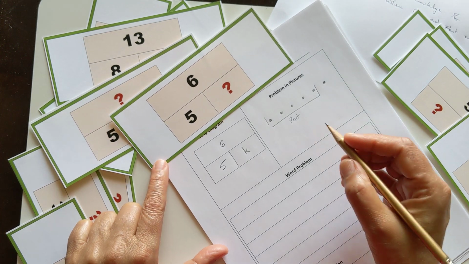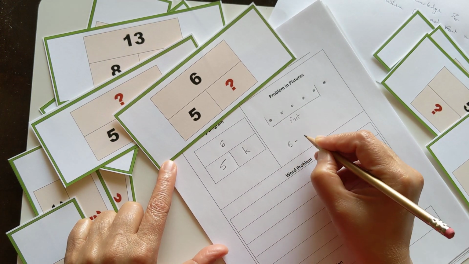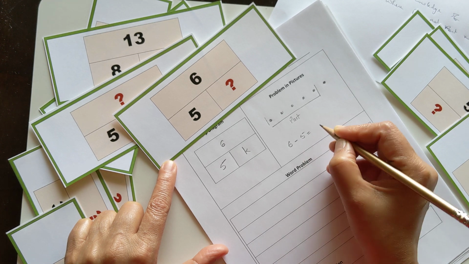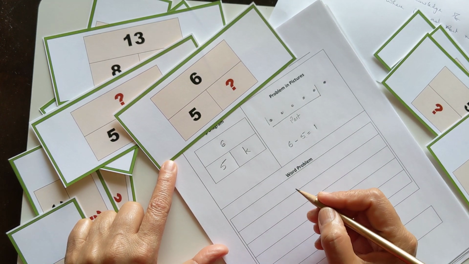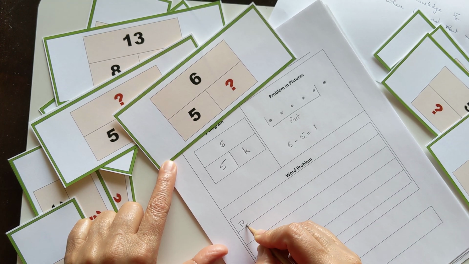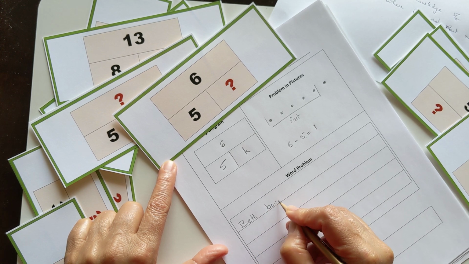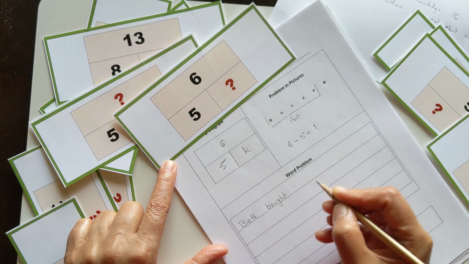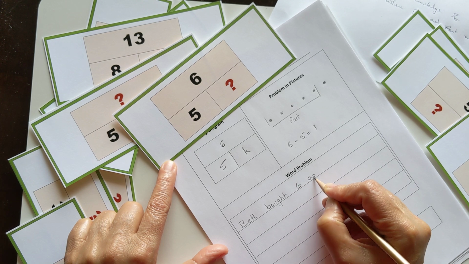The word problem, first let me write down the number sentence. The word problem is, let's say, Beth bought 6 apples.